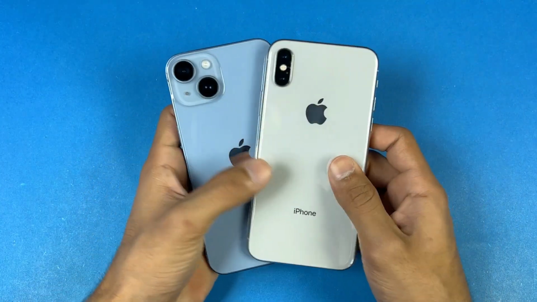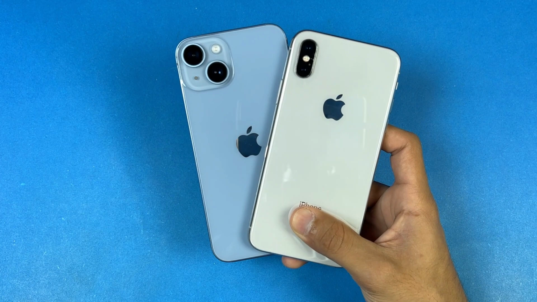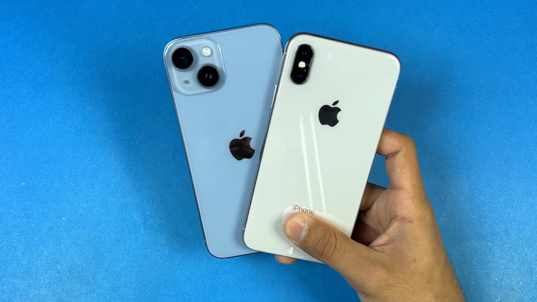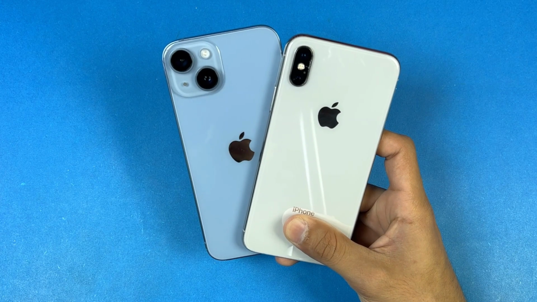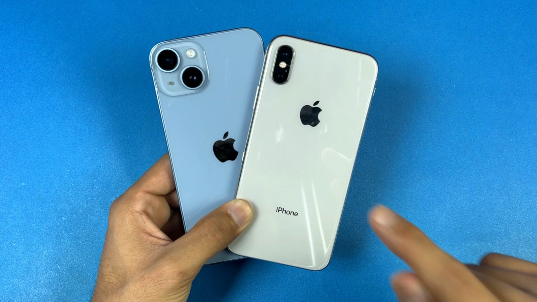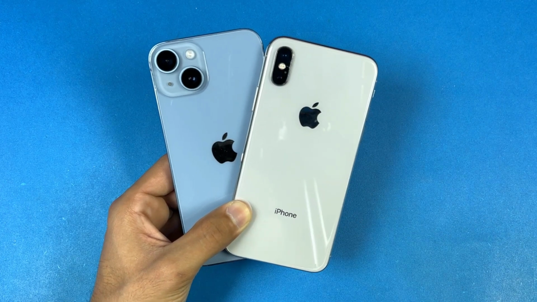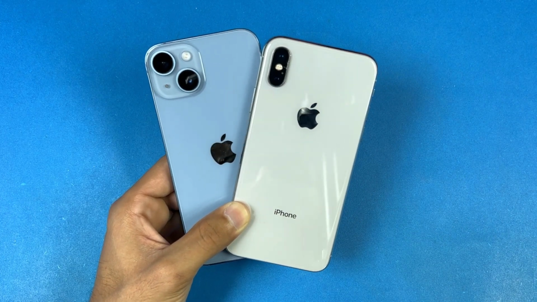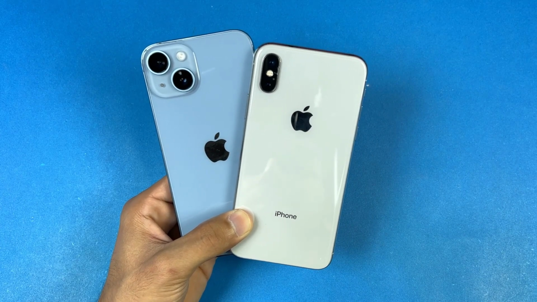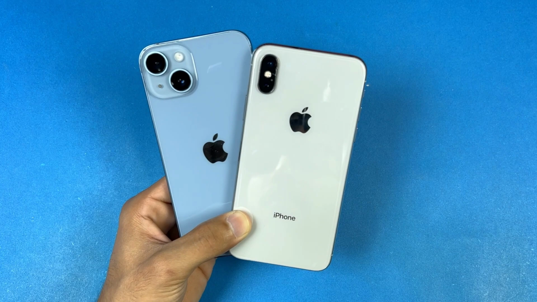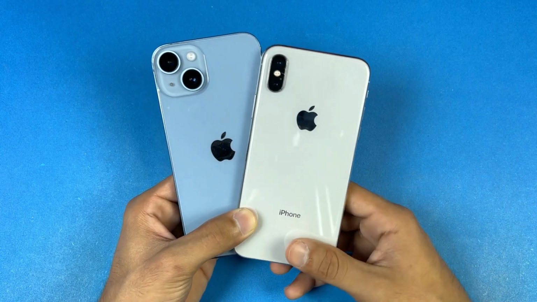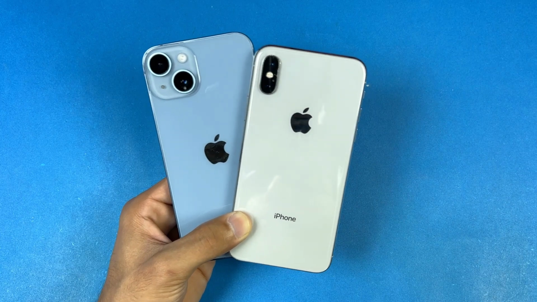So now let's talk about the battery sizes. The newer iPhone 14 has a 3279 mAh battery with 20-watt fast charging support, no charger in the box, while the iPhone 10 has a 2716 mAh battery with 15-watt fast charging support. Battery life is also massively improved on the newer iPhone 14. You will get 3 to 4 hours or more screen on time on the iPhone 14 as compared to the iPhone 10, even with 100% new battery health.